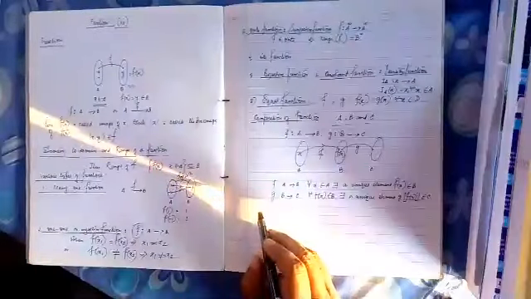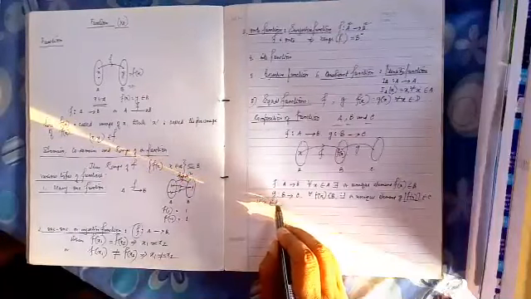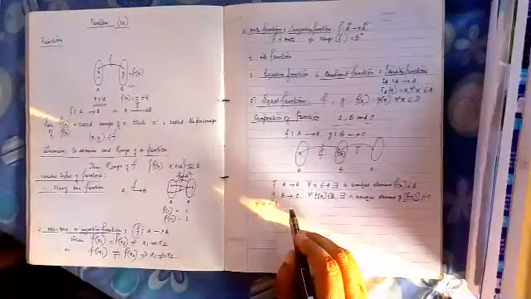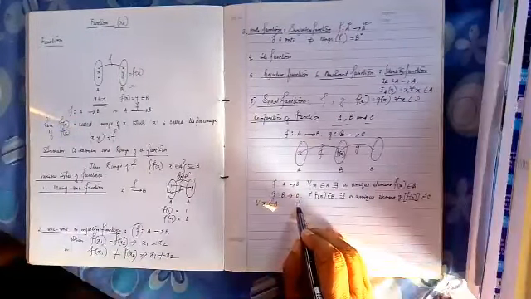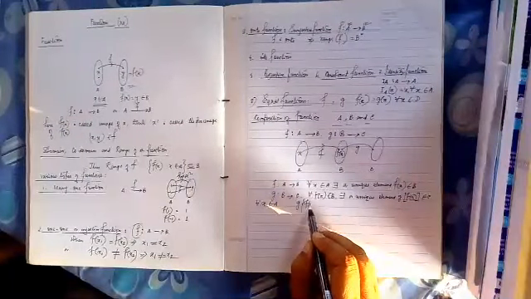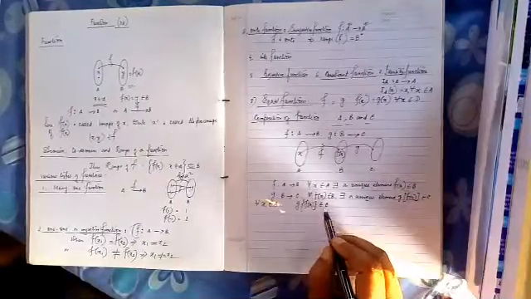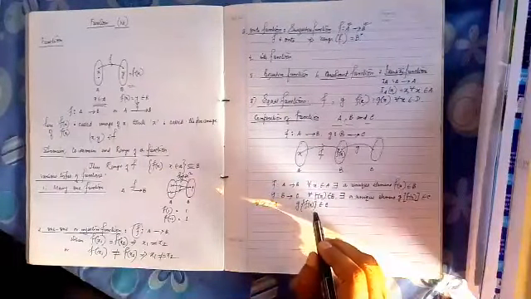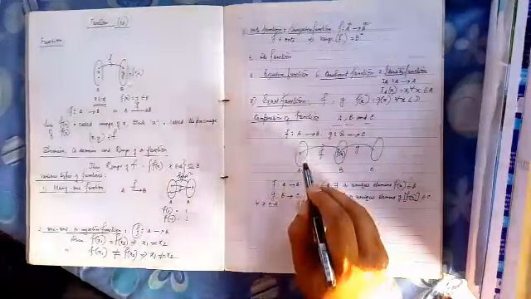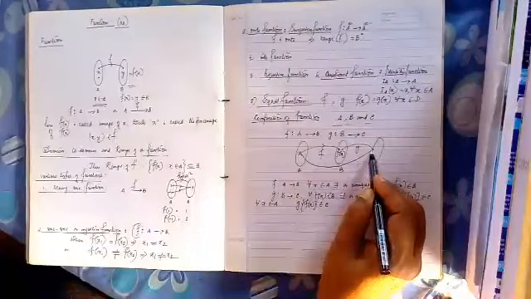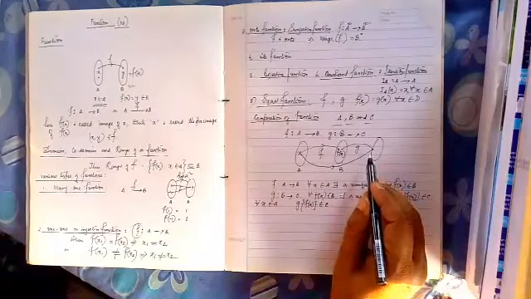Thus we can say for all x belongs to A, there is associated a unique element g of f of x belongs to set C. Thus we can define a new function from A to C directly.